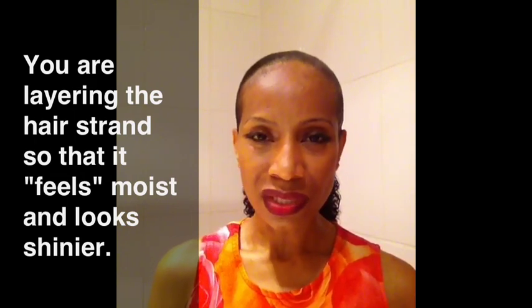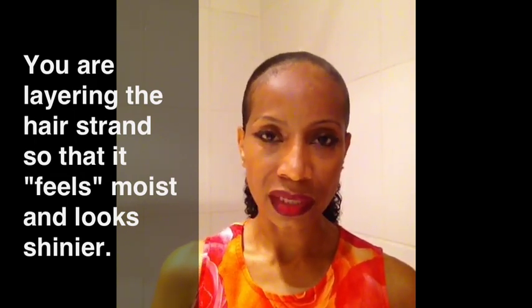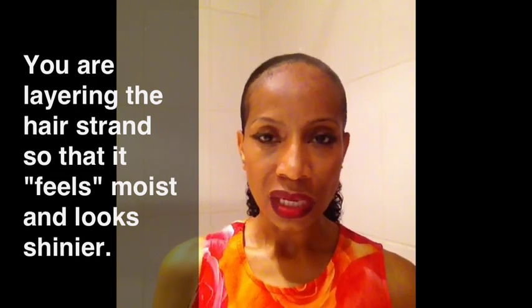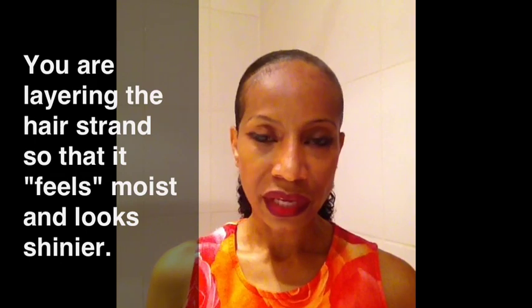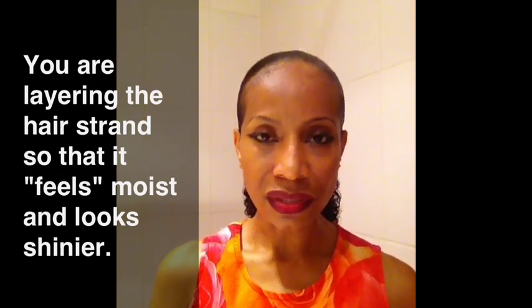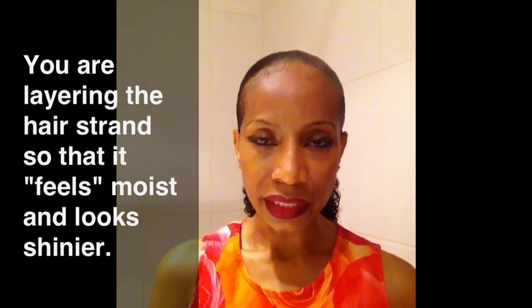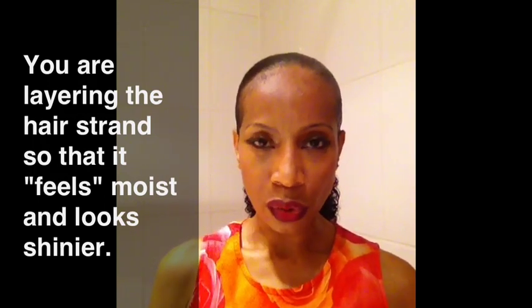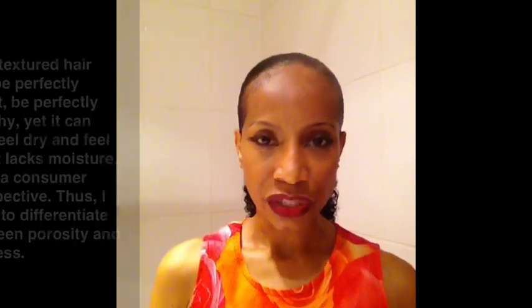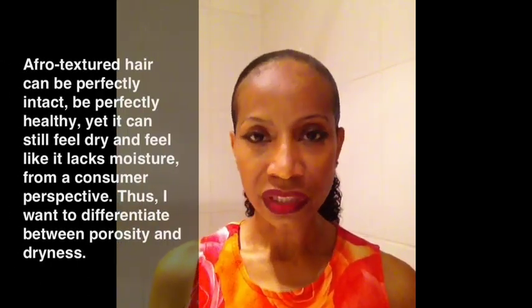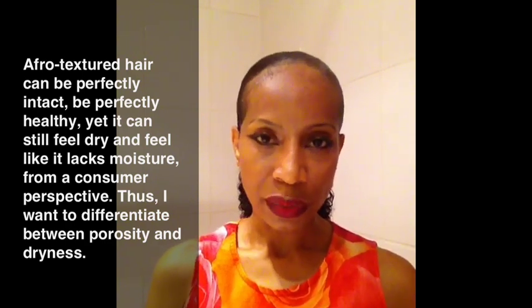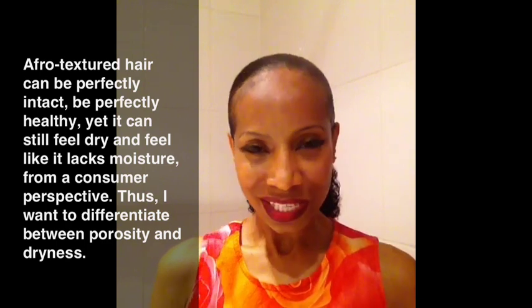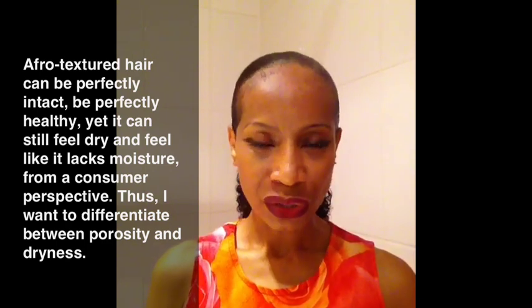And really, the moisture doesn't really go deep within the hair strand. It stays pretty much on the surface. But as a consumer, it feels like the hair is moist, and it feels softer, it looks shinier, and it feels like the hair strand is wet on the inside. And again, this is something that works on the surface of the hair. Afro-textured hair can be perfectly intact, perfectly healthy, and still, from our perspective as consumers, it can still feel dry, and it can still feel like it lacks moisture. So I want to make sure I differentiate those two things.